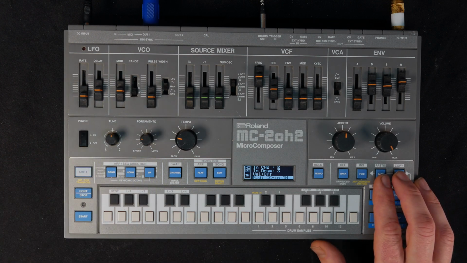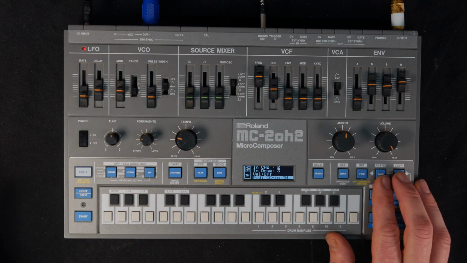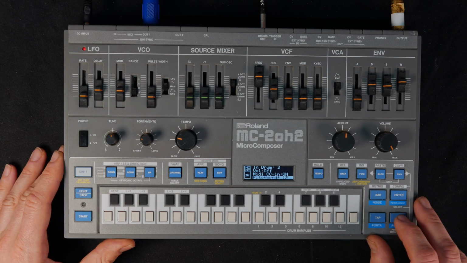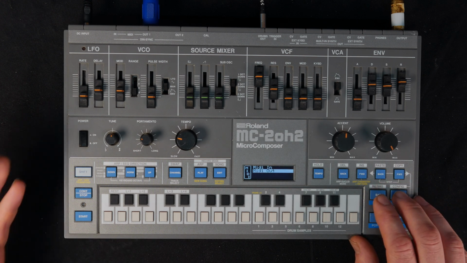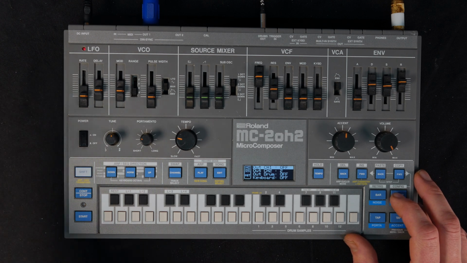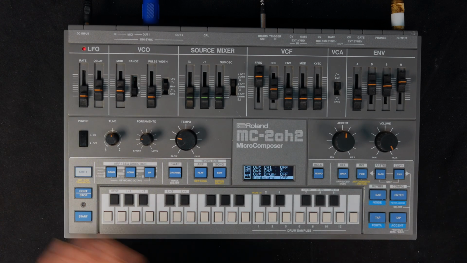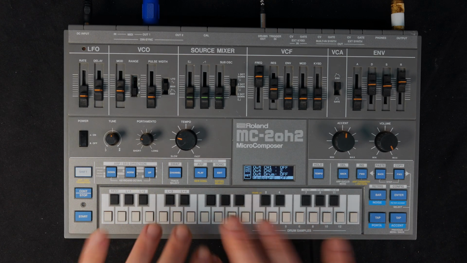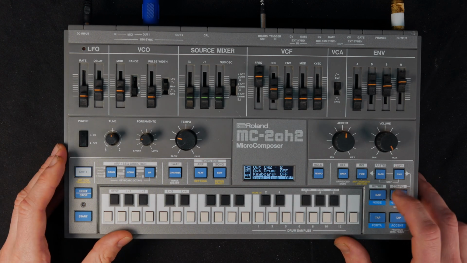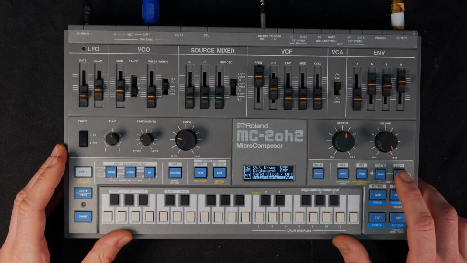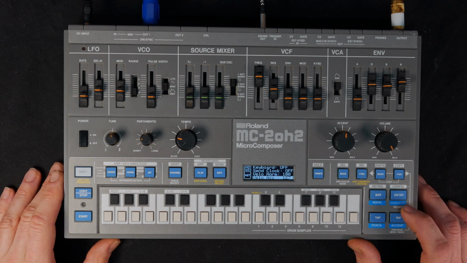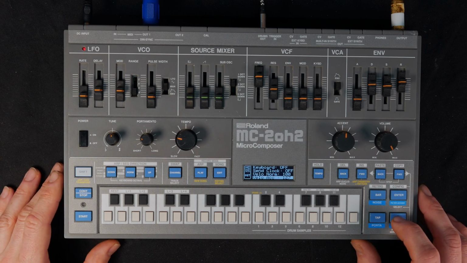We can define if we want to be able to control the MC-202 via MIDI CC or not, and we can set the pitch bend amount. In the MIDI output menu, we can define MIDI output channels for the 3 synthesizer channels and also for the keyboard, so I can use this to play another instrument. We can define if we want to send the MIDI clock or not. And finally, what's the normal velocity and the accented velocity when sending MIDI.